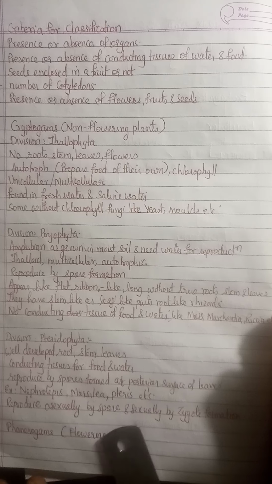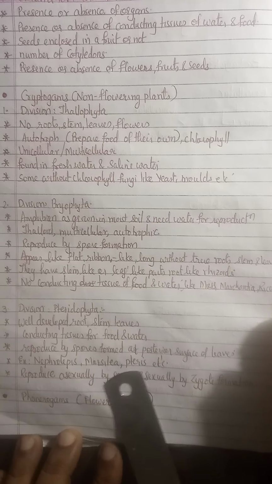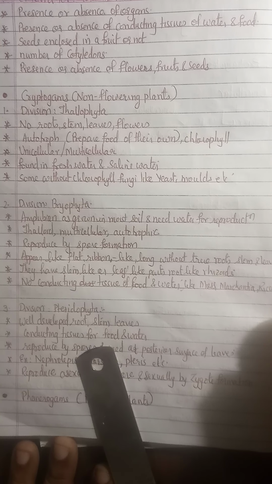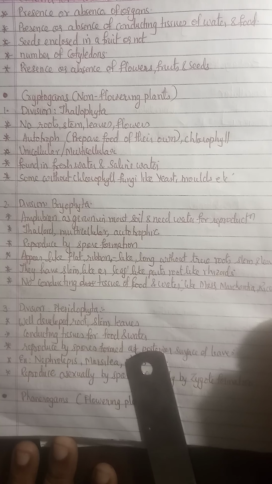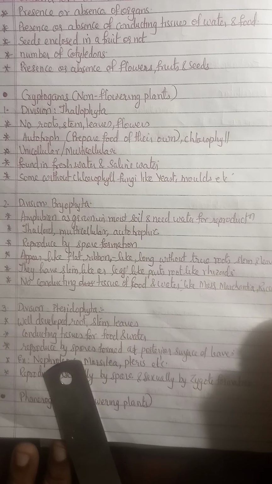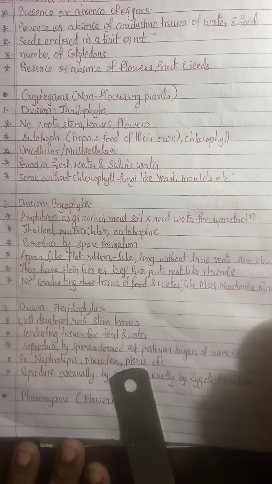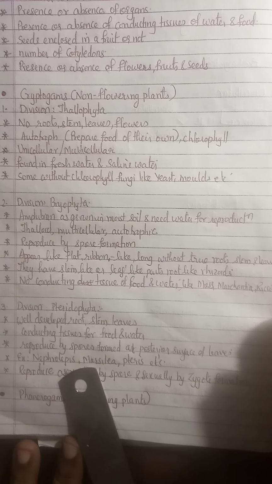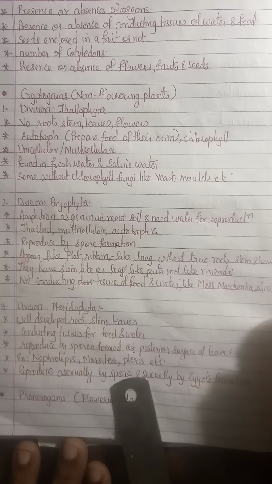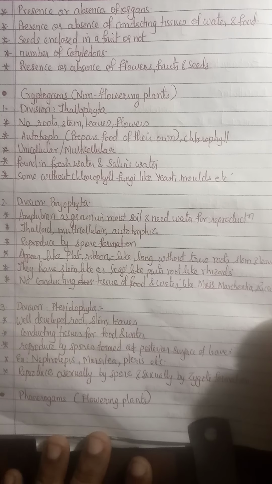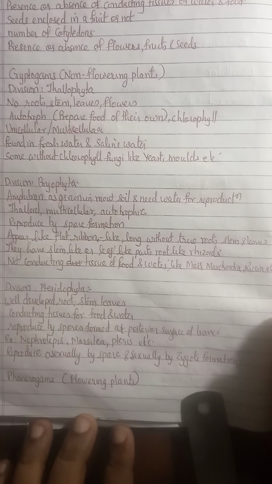The third division is Pteridophyta. They have well-developed roots, stem, and leaves. They also have conducting tissues like xylem and phloem, which are responsible for transporting food and water from one part of the plant to another part. Then they reproduce by spores formed at the posterior surface of the leaves. For example, Nephrolepis, Marsilea, Pteris, etc. They reproduce asexually by spores and sexually by zygote formation.